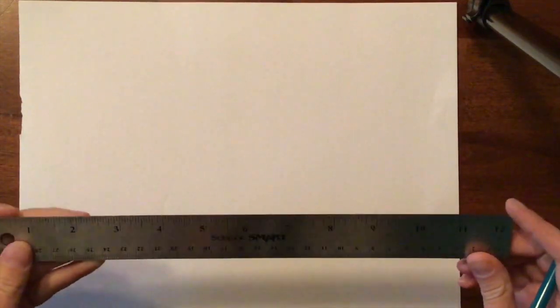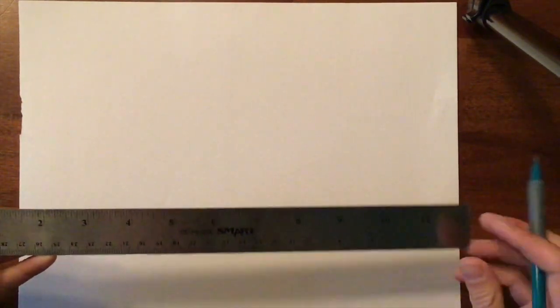Okay, so I talked briefly about two-point perspective, and I'm going to try to go a little bit slow when I'm showing you this because, as I said, it can be a little bit tricky. So you're going to want to use a ruler or, like I've mentioned before, the back of a notebook, something that has a very flat edge but is also sturdy.